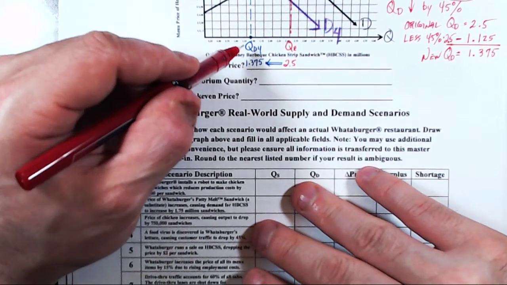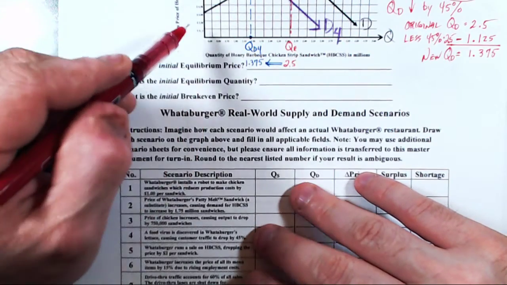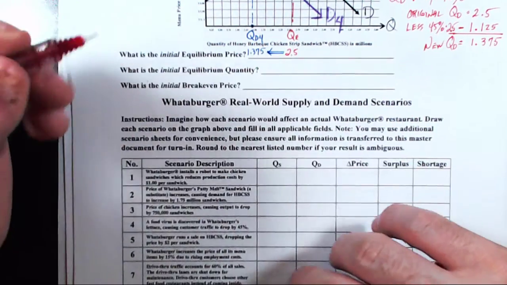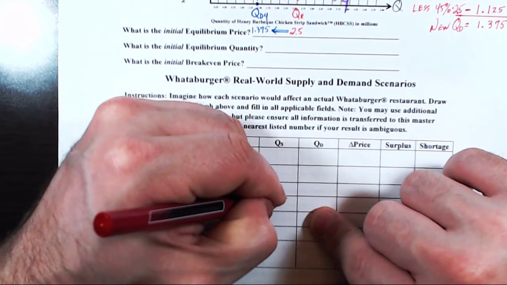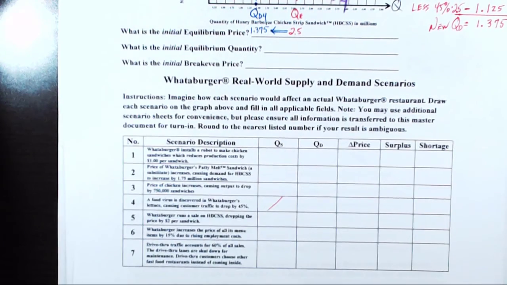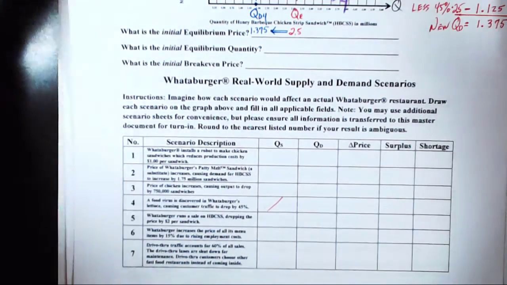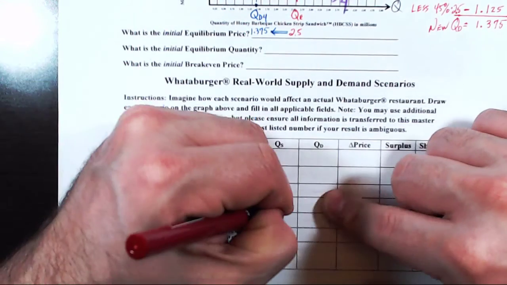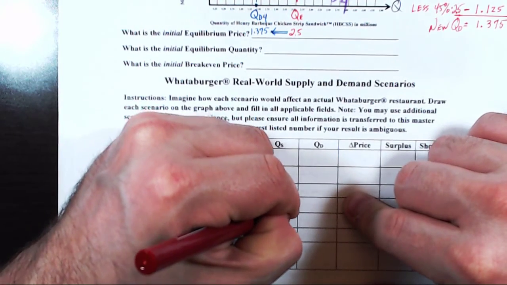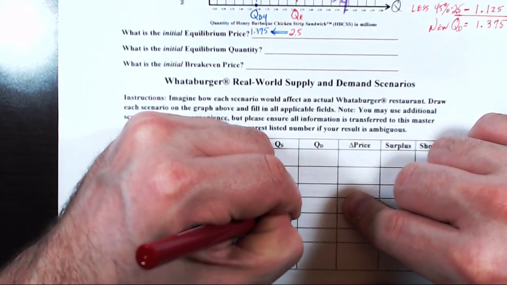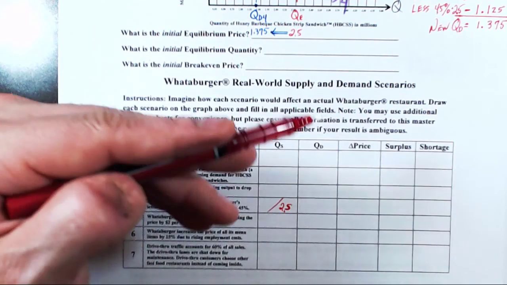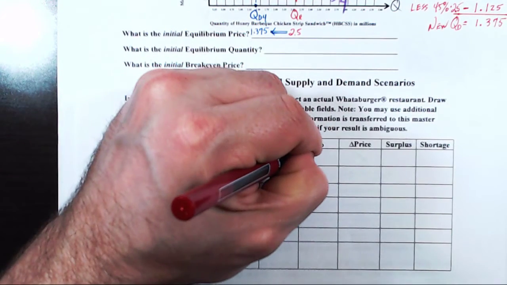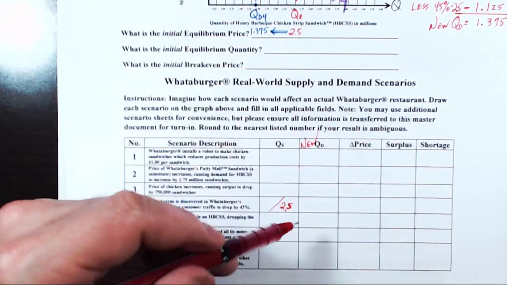I'm looking up here. I don't see the quantity supplied changed. Because I wasn't clear about this, you could either draw a line through quantity supplied to say that there isn't really a new quantity supplied, or you could just put 2.5 million to indicate that it's the same as it was before, 2.5 million. What about the new quantity demanded? New quantity demanded. Well, we found that.